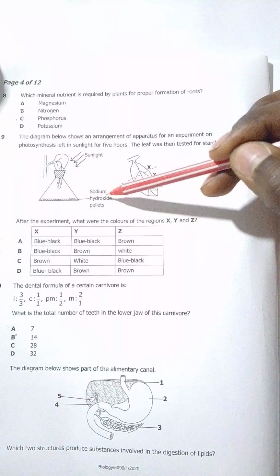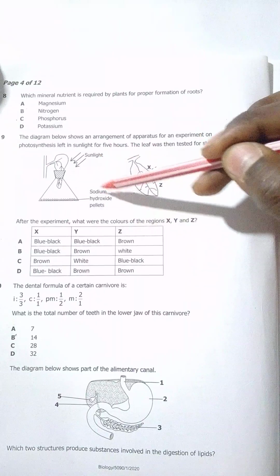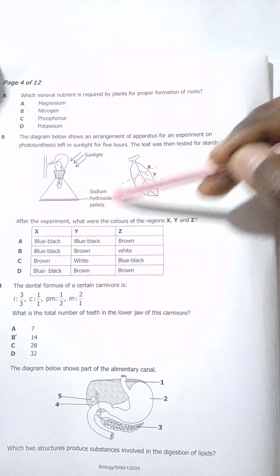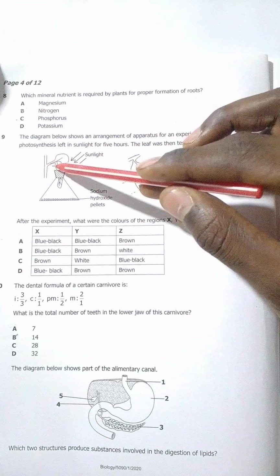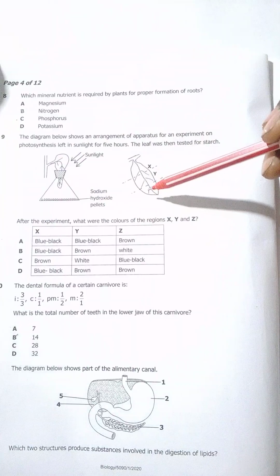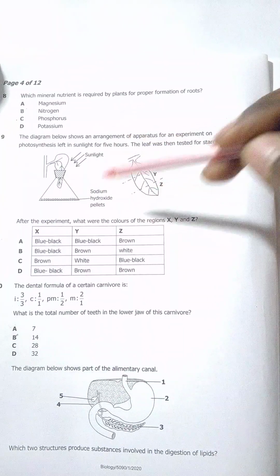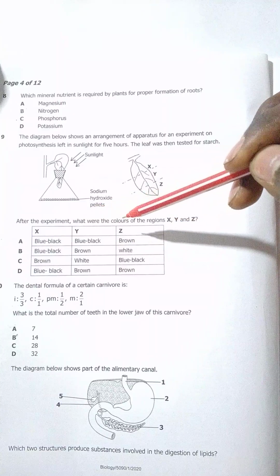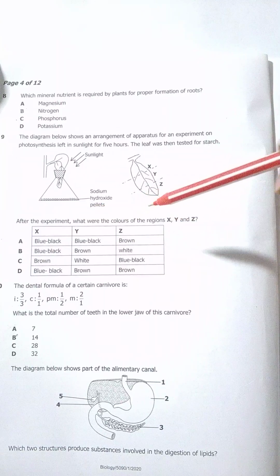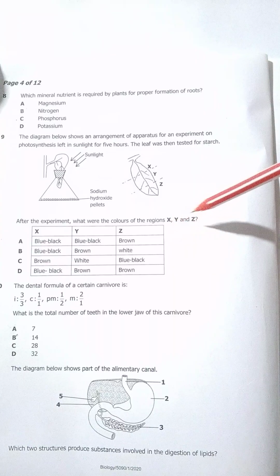Then here we have sodium hydroxide pellets, which is doing a certain purpose. Then sunlight is exposed. Then we take out this leaf, then we put it here. So after the experiment, what were the colors of the region X, Y, and Z?